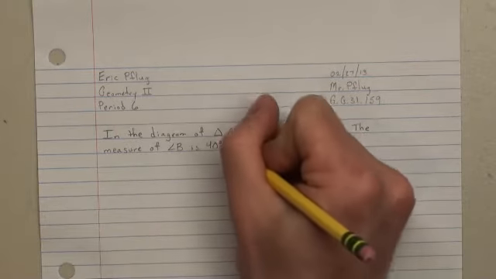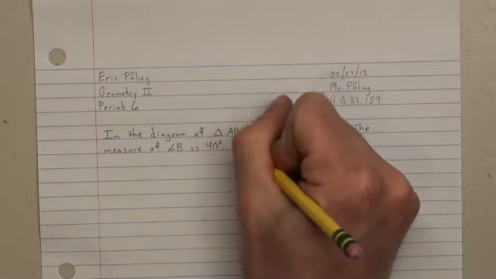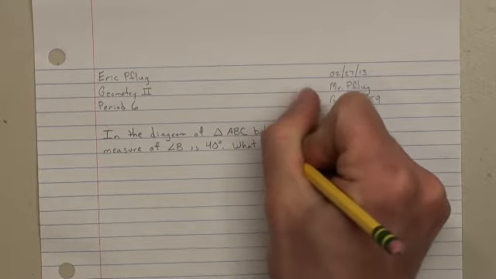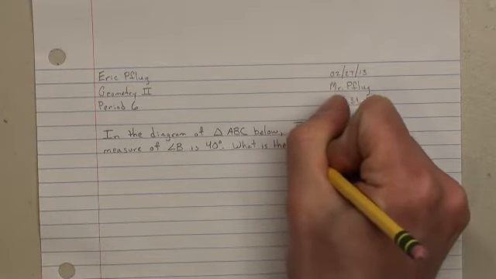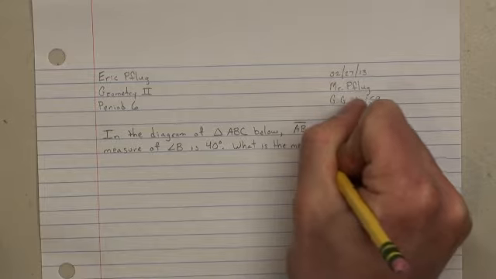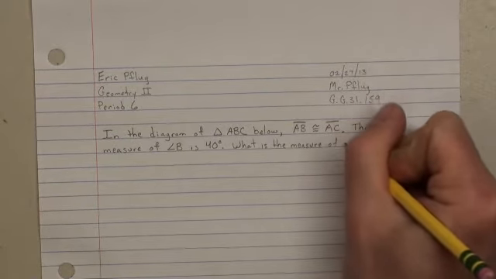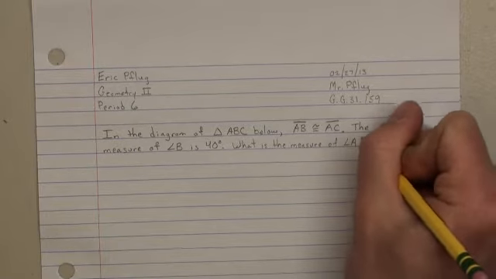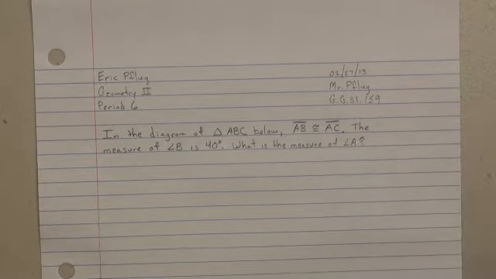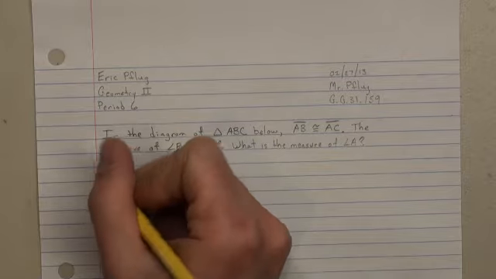And the question is, what is the measure of angle A? Alright, and then it gives us 4 choices.